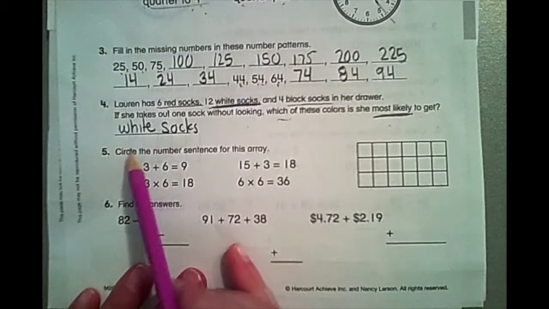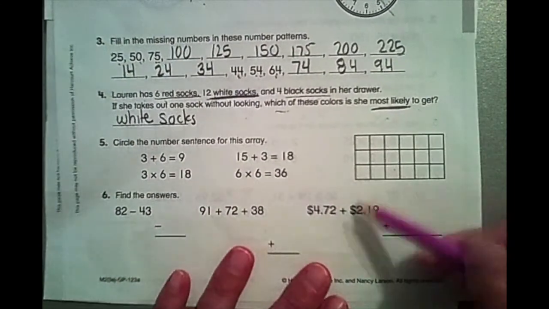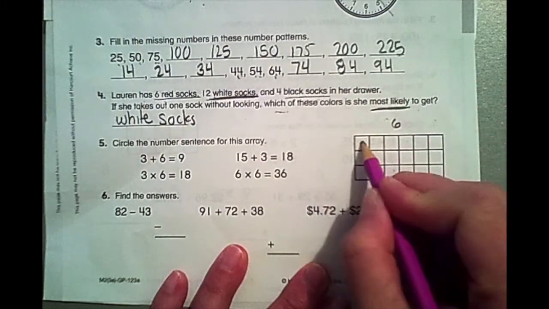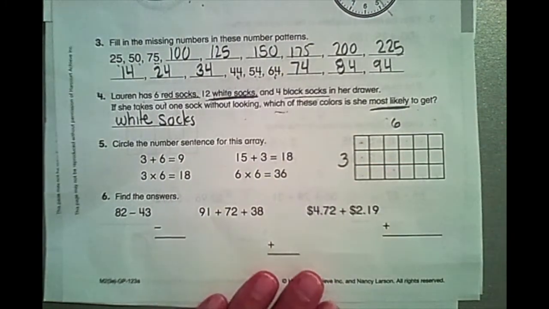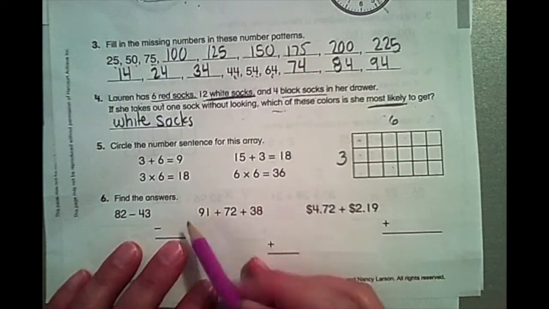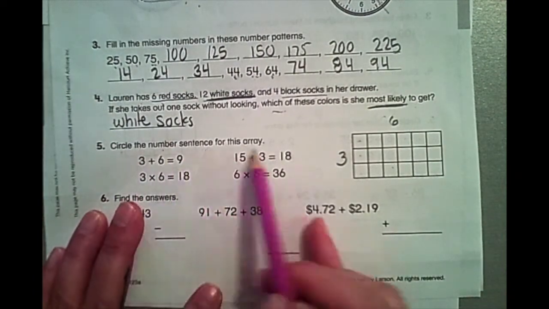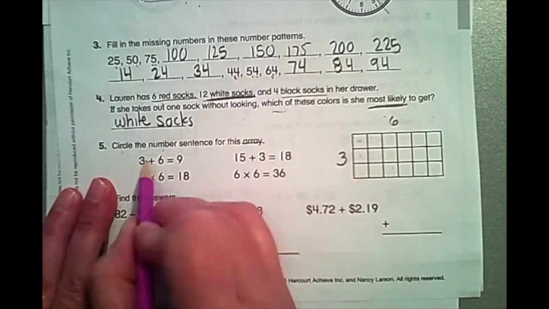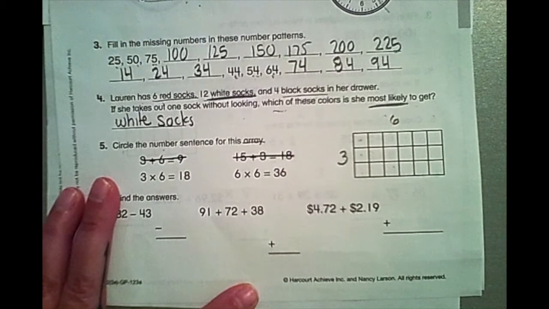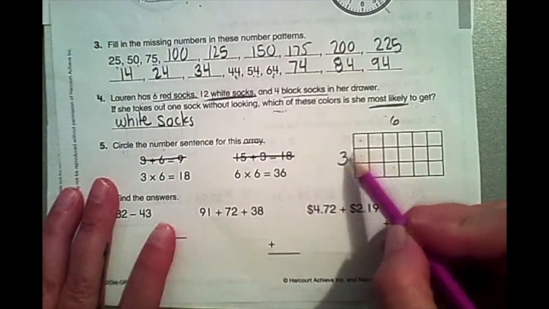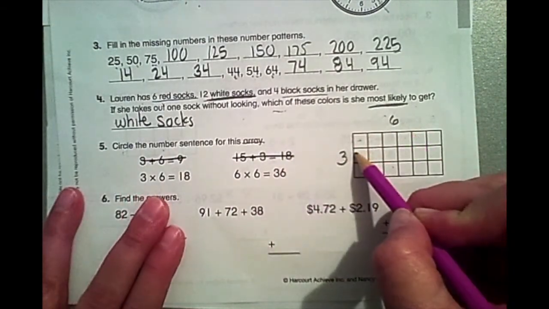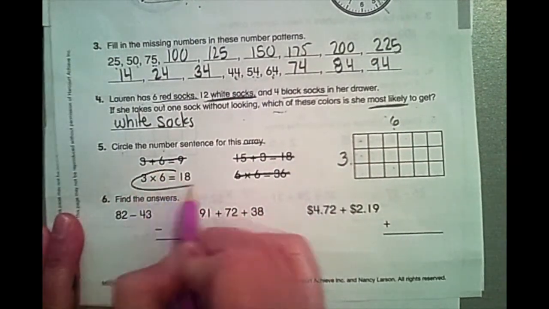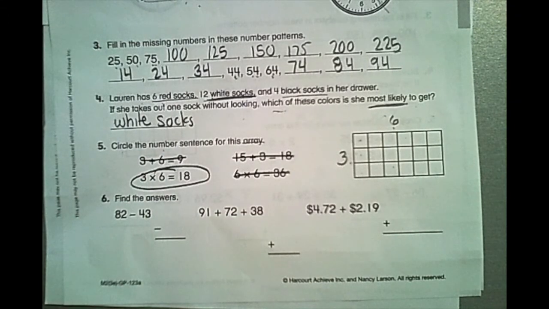Okay, let's look at number 5. Let's label our array first of all. It's 1, 2, 3, 4, 5, 6. 6 by 1, 2, 3 by 3. So we know we're going to use the numbers 6 and 3. It says circle the number sentence for this array. Well, we know arrays are multiplication, so we're going to get rid of our adding ones. Okay? And so we know that the numbers we are going to use are 6 and 3, so we can eliminate that one. So our array is that one, our number sentence.